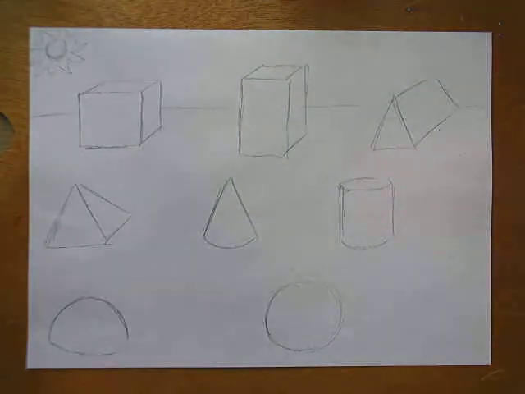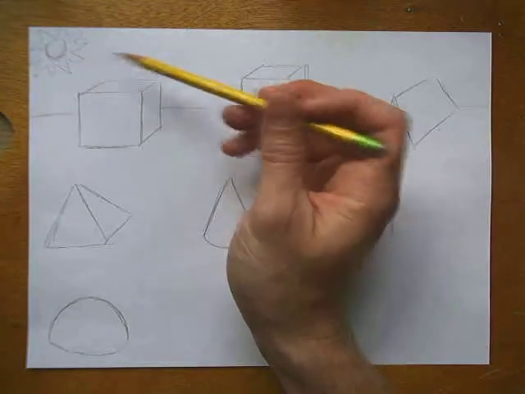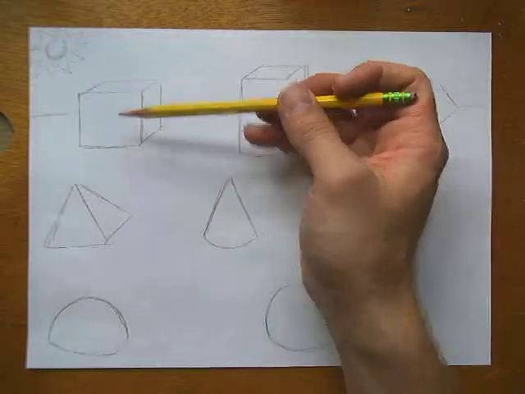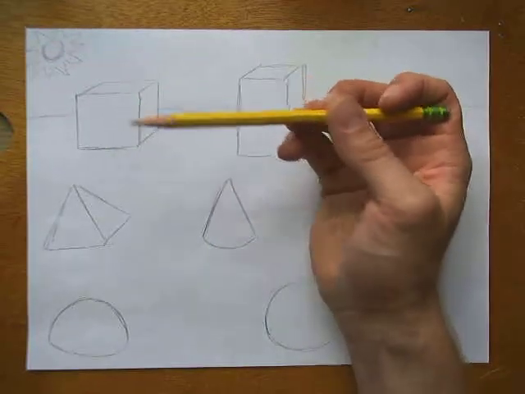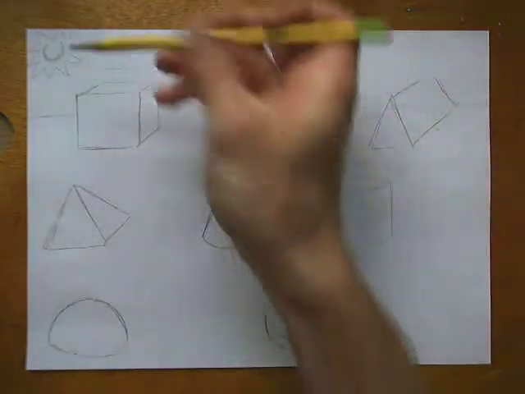And the reason for that is that we need to think about where the light is coming from in this picture. So my light is coming from the left side. The reason that is important is that then we can think about how that light is going to hit things and what that's going to do to the things that we are looking at.